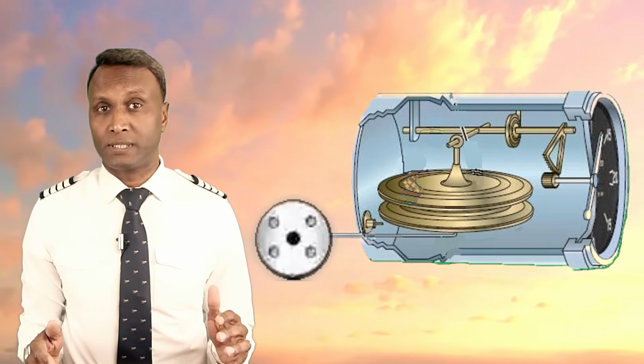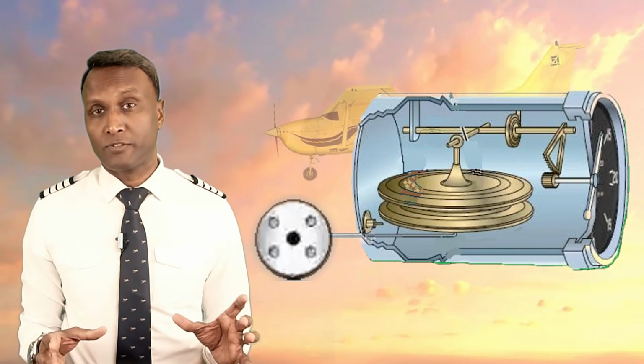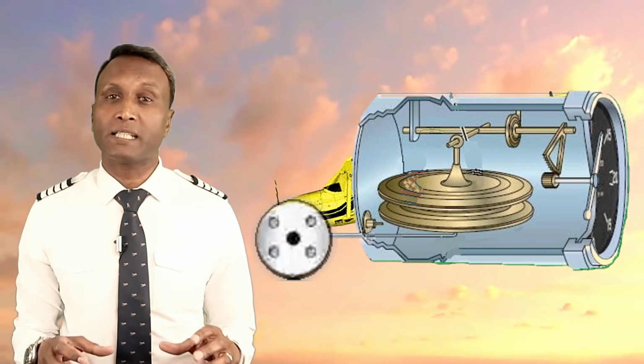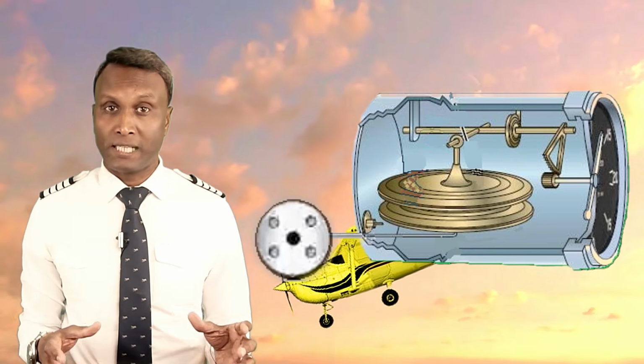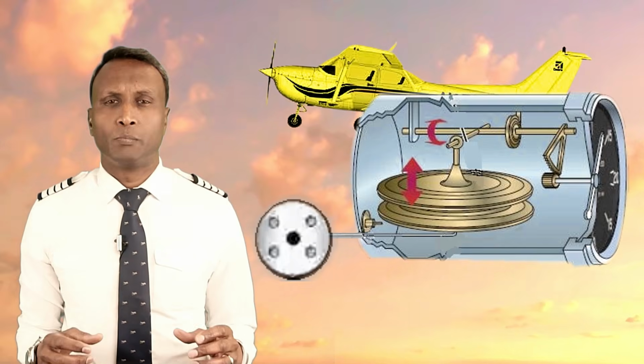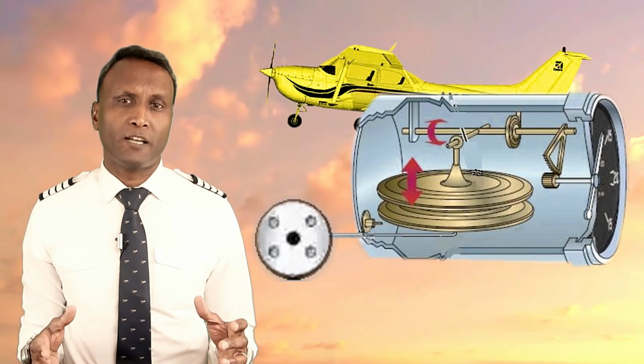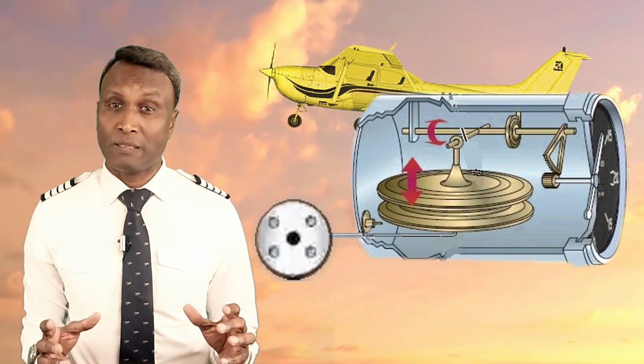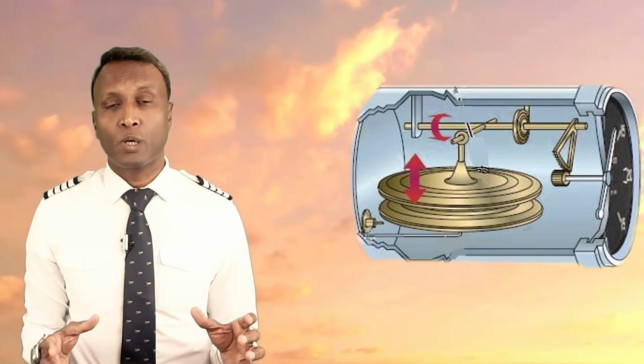Inside the vertical speed indicator, or VSI, the diaphragm is directly connected to the static port. As the aircraft changes altitude, the static pressure inside the diaphragm changes, causing the diaphragm to expand or contract in response. But here's the thing. The diaphragm doesn't react immediately to these changes because of the calibrated leak.